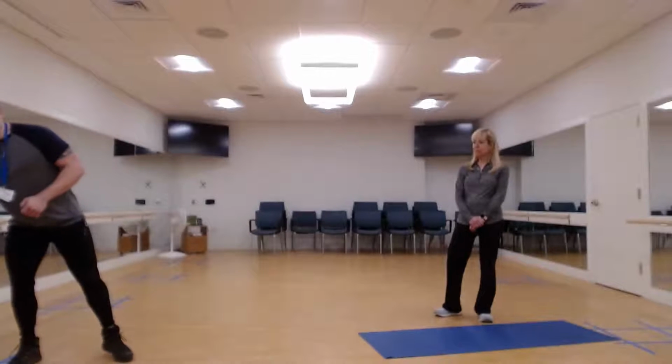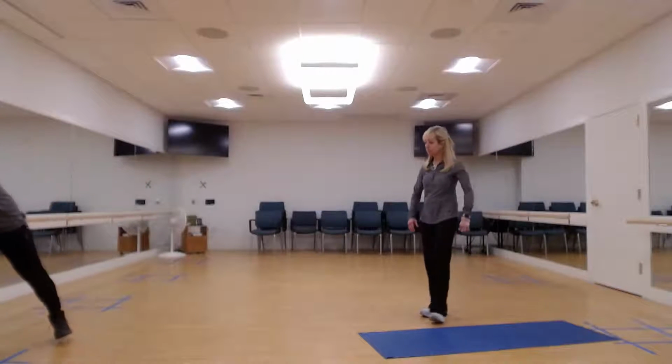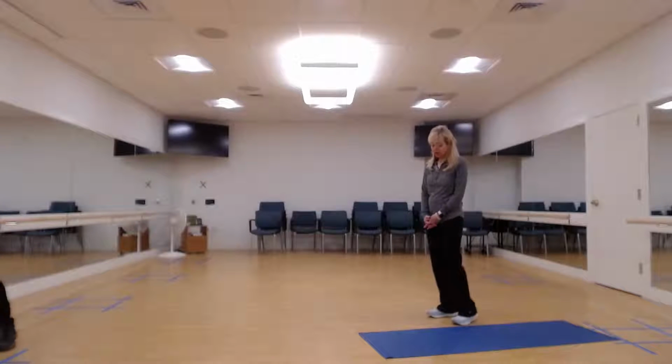What we're going to do is cut into some exercises first. So some simple ones that we can do. We can do these standing and sitting. We're going to start off with someone standing here. I'm going to hand you a chair. Okay.